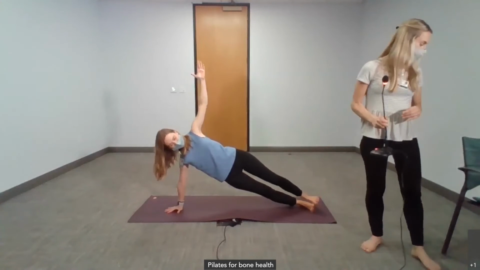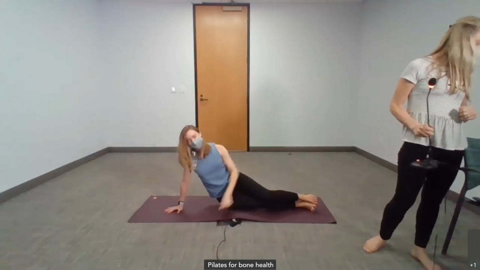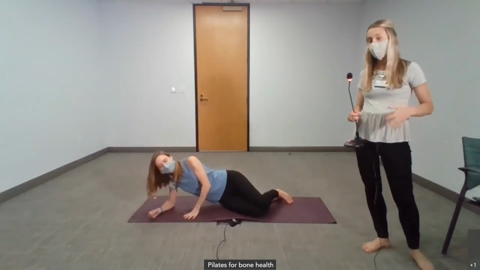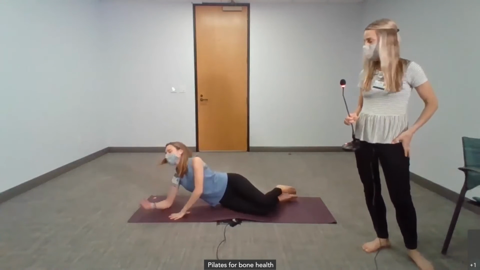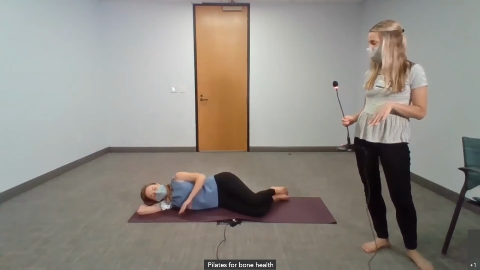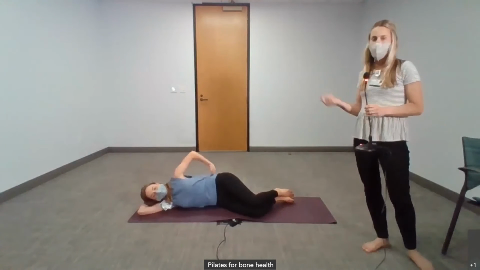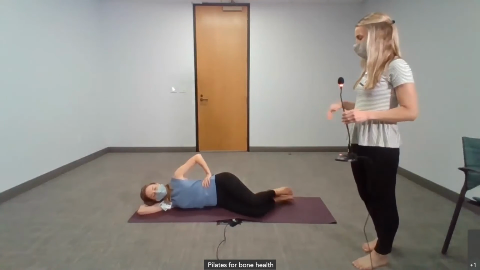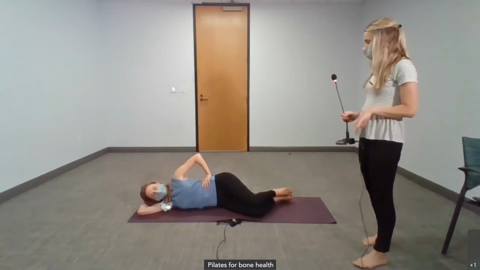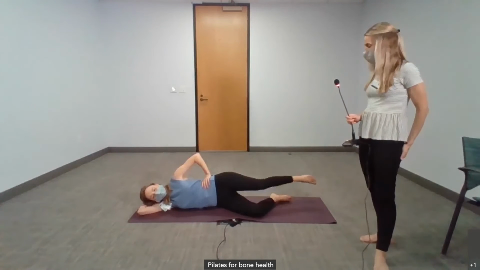So come all the way down onto your side again, and we're going to go into a side-lying hip strengthening series. We're going to do these 3 exercises on this side, and then we'll flip over and do the plank on the other side as well as the hip strengthening. The first one is the hip abduction, the hip leg lifts.